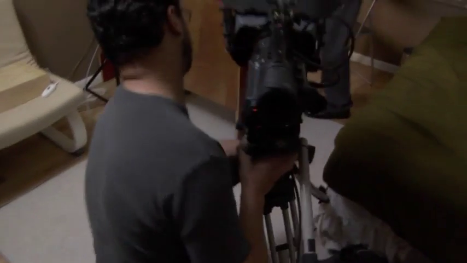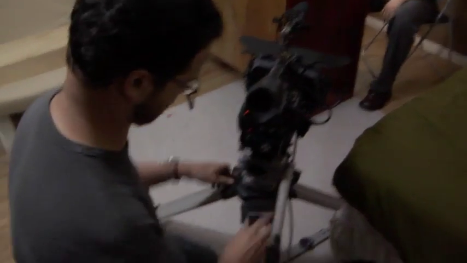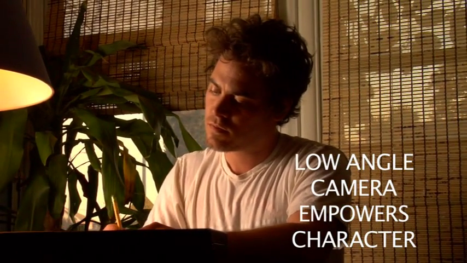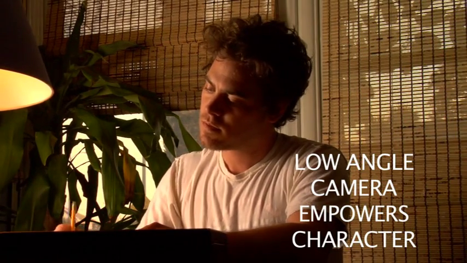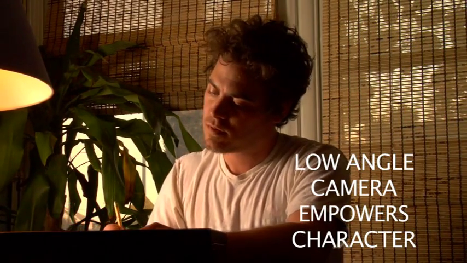But then we lowered the camera, and when we lowered the camera we were able to change the perspective completely. The low angle camera empowers the character. This is supposed to be when he's actually writing into the morning. This is about 8 o'clock in the morning, right before the alarm actually goes off. And we wanted it to feel that because he made it through the night, because he was writing all the way through the night, that he was actually empowered as a character.